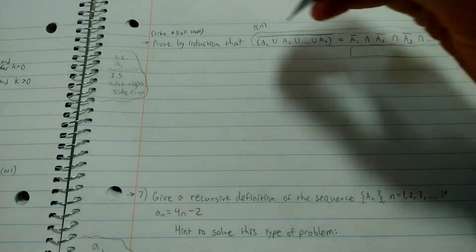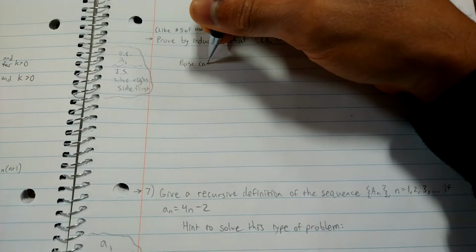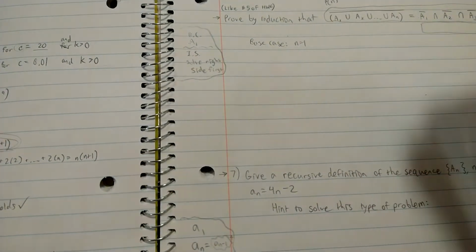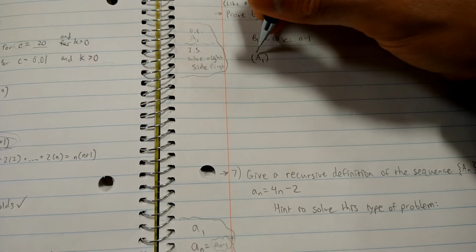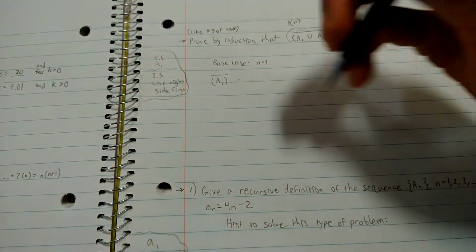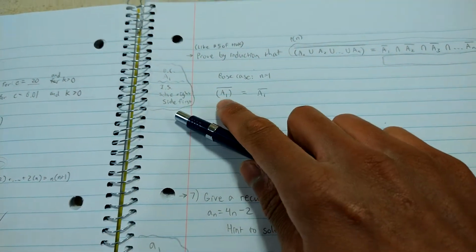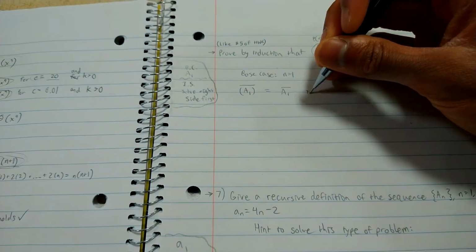So we first would start by proving the base case. So base case n equals 1. Then the base case is saying that. So if we write out the base case, we'll be doing equals a of 1. So I just wrote out the base case for both sides, and it holds true.